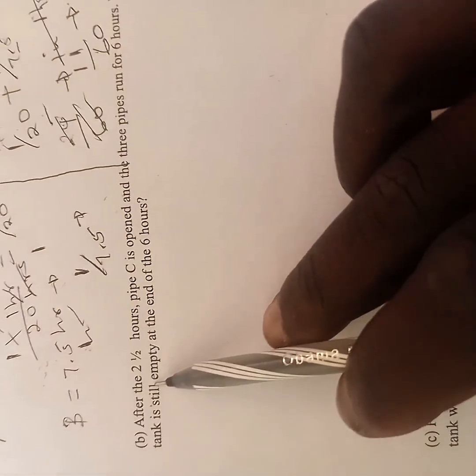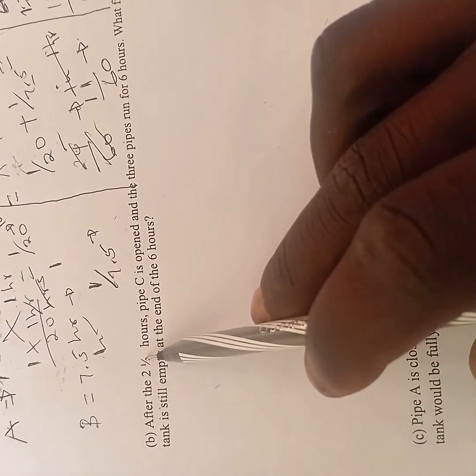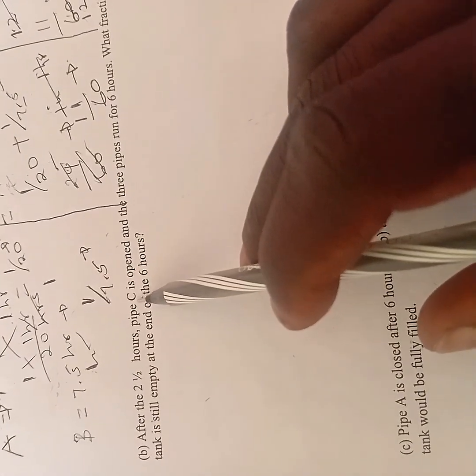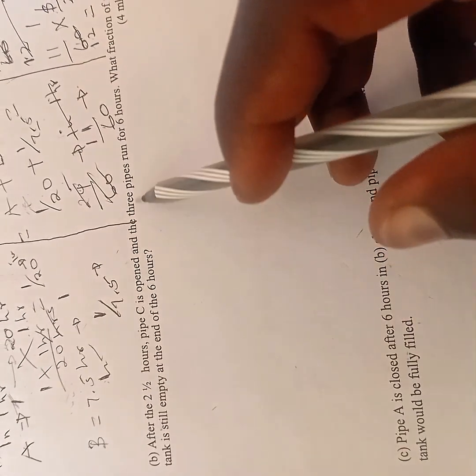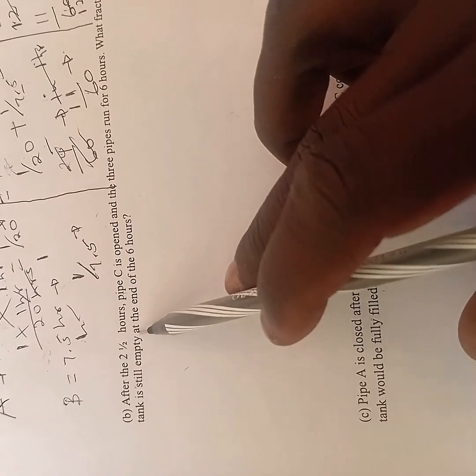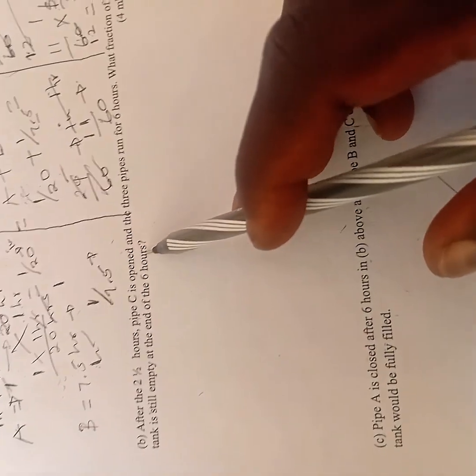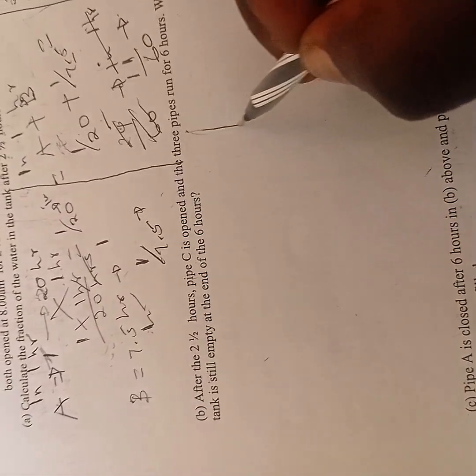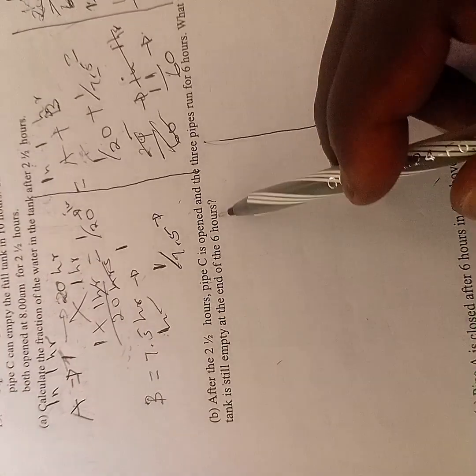Question B says after the 2.5 hours, pipe C is opened and the 3 pipes run for 6 hours. What fraction of the tank is still empty at the end of the 6 hours? So the fraction required is here. The fraction required is empty, that will be empty in 6 hours.